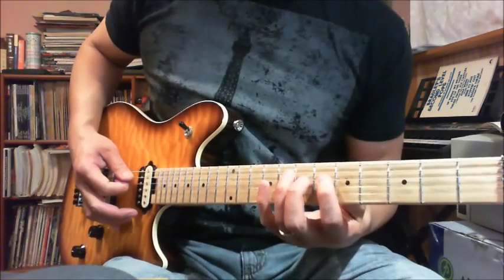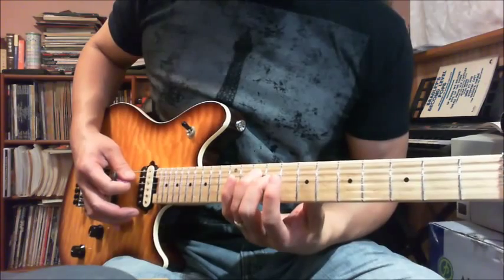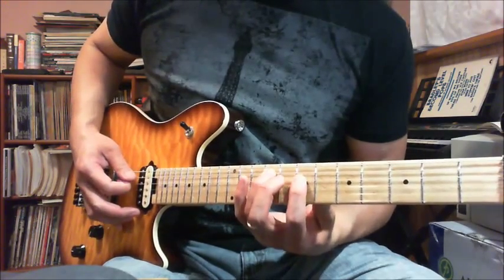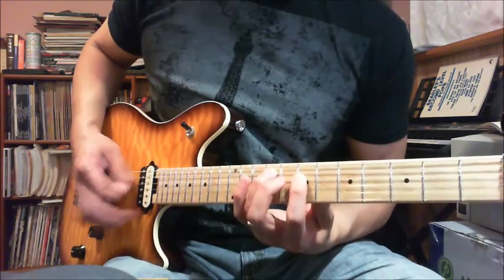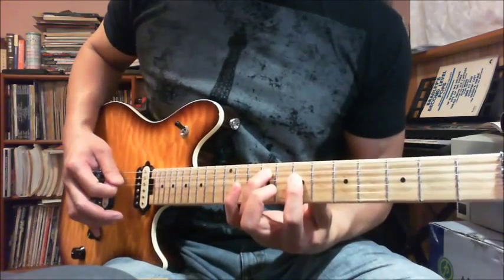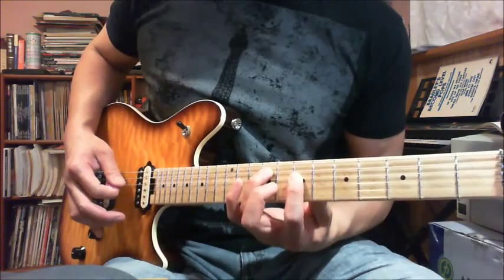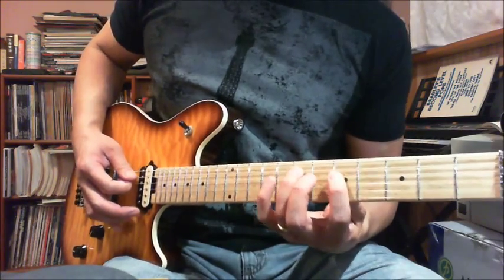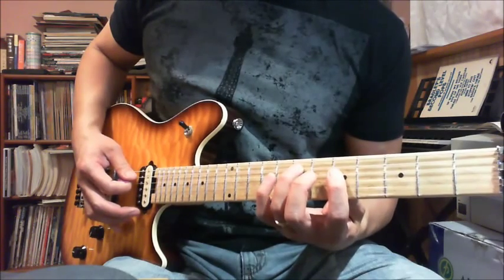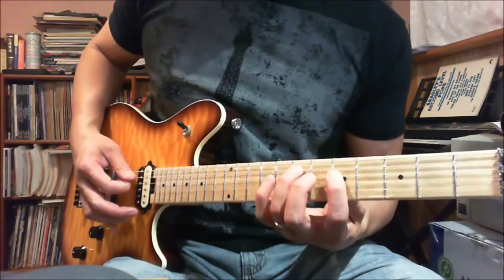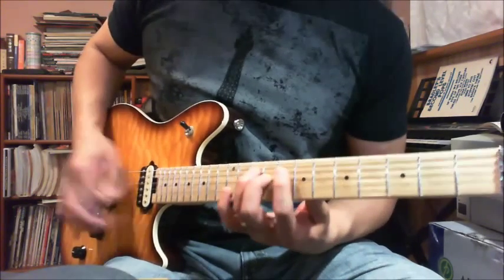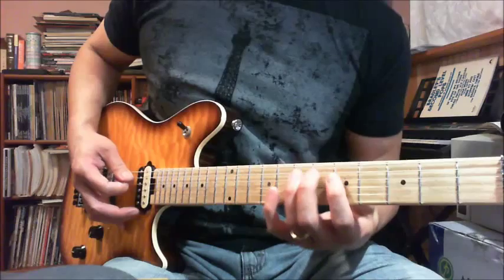Alright, so let's stop right there. So it goes G major, G and major third, F sharp and the minor third, which is the 9th fret of your A string, the 7th fret of your D string, and you dead stop on the E minor, which is the 7th fret of A, 5th fret of your D. So it goes like this. So that's the acoustic part.